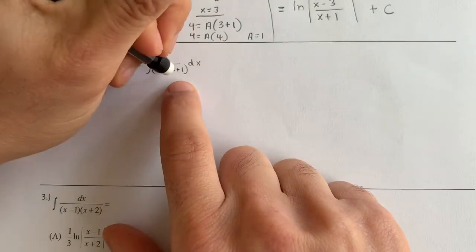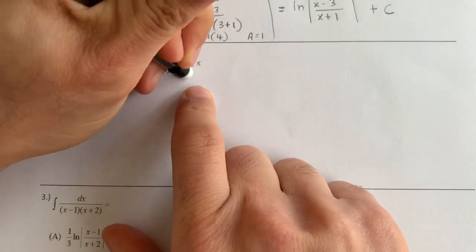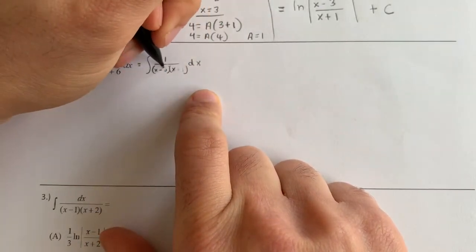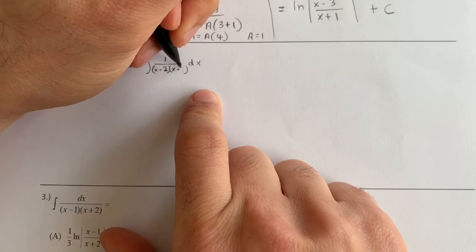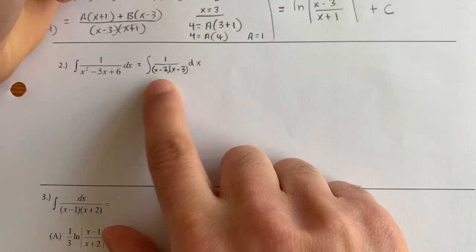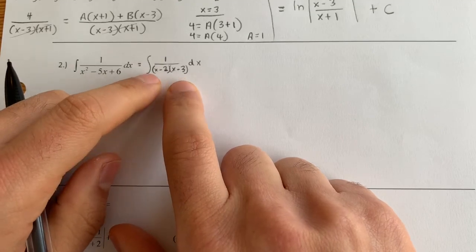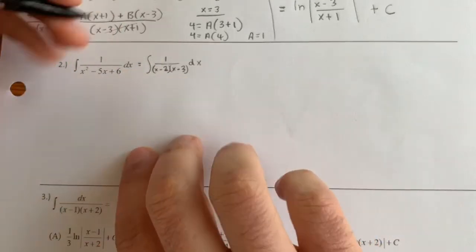Nope. Make sure we get that right. x minus 2, x minus 3. That should do it. If you switch the order on this, the final answer will be the exact same, so we don't have to worry.